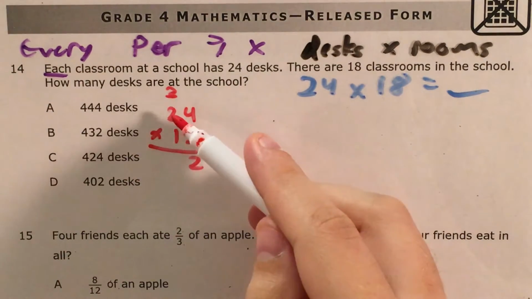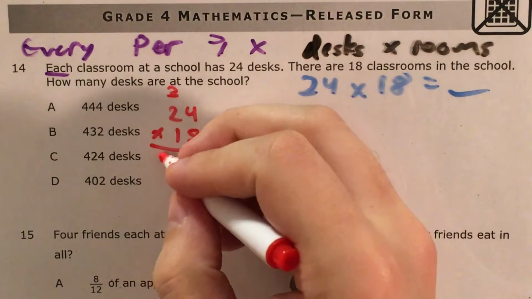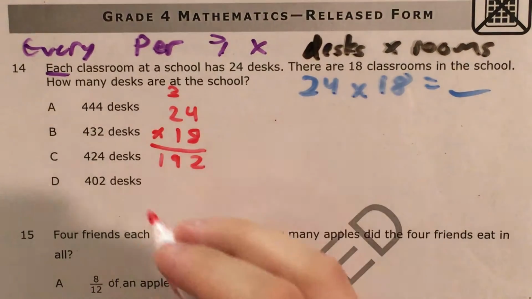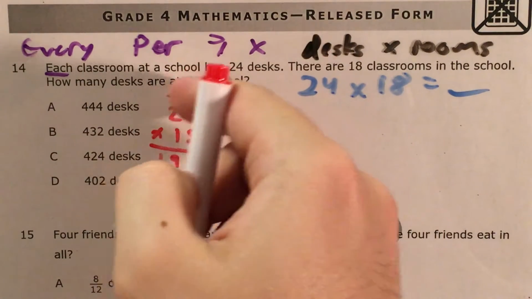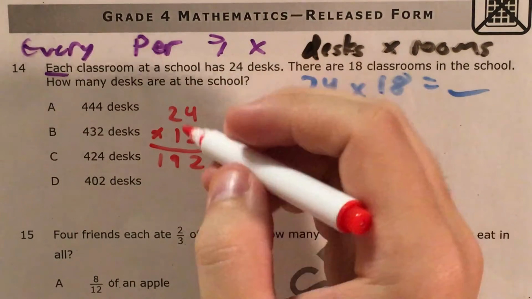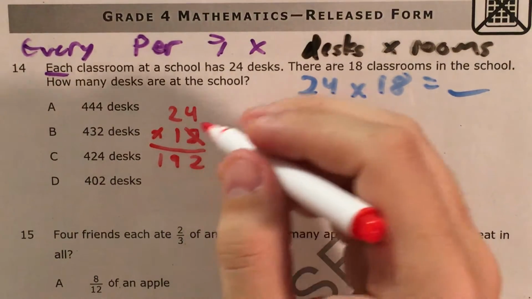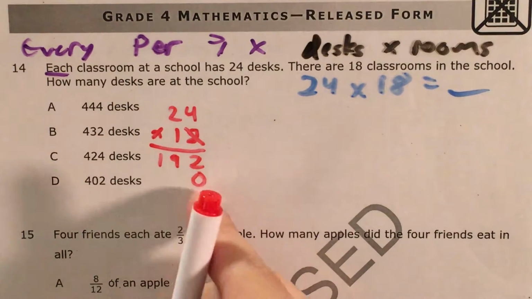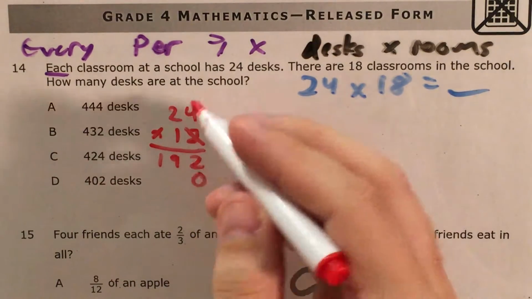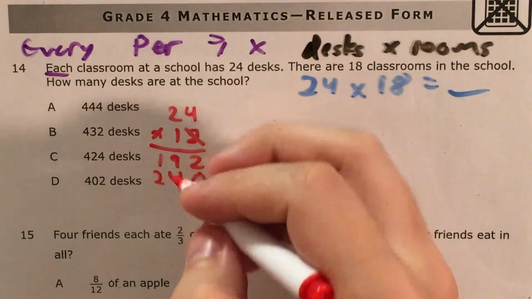I then move on to 8 times 2, which is 16. I add my 3 tens up here, and that gets me 19 tens. So my first row is 192. I essentially multiplied 24 by 8 to get 192. Now I cross this out, and it's like I'm multiplying by 10. So I'm going to put a 0 right there, and I'm just going to go through and multiply 1 times 4, which is 4, 1 times 2, which is 2.